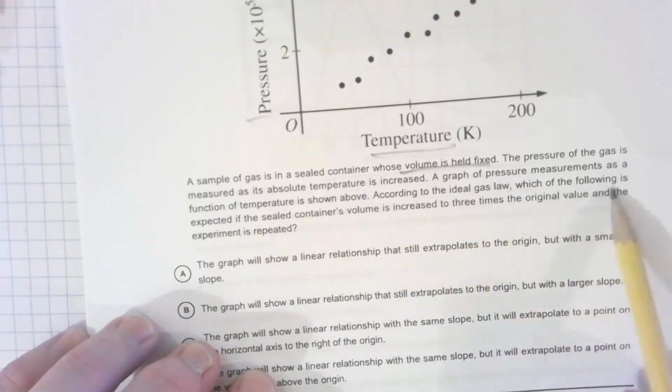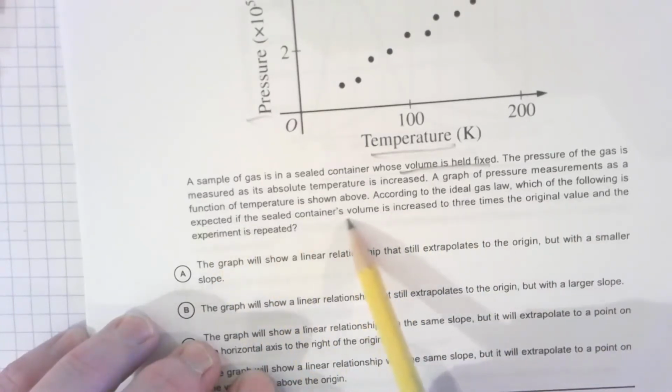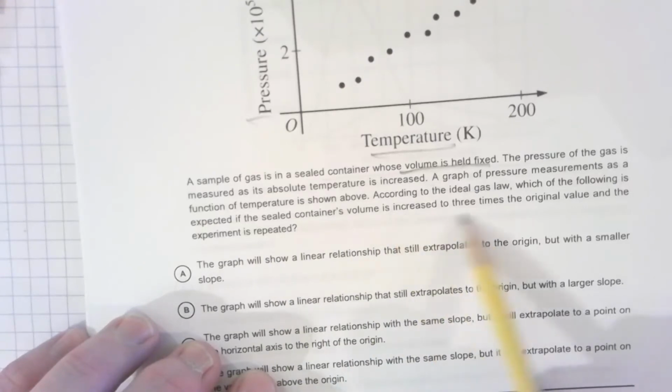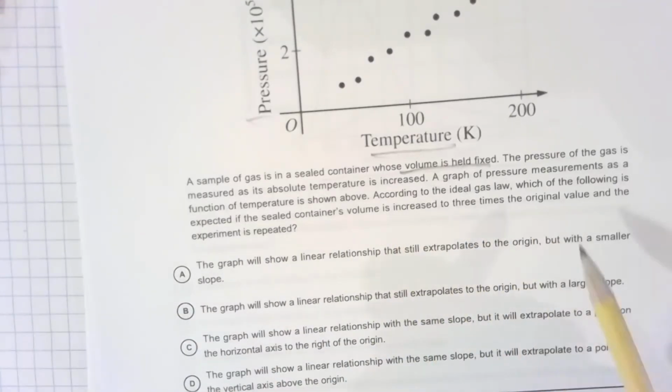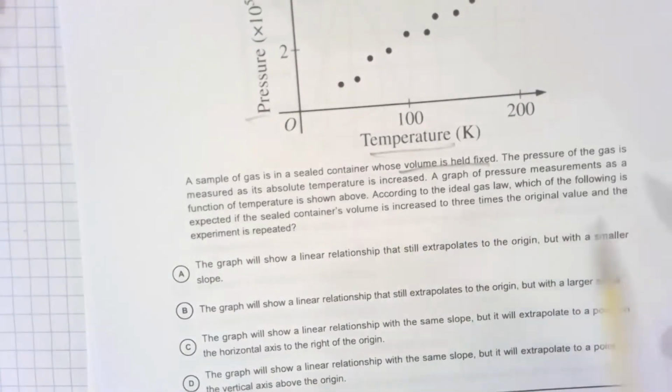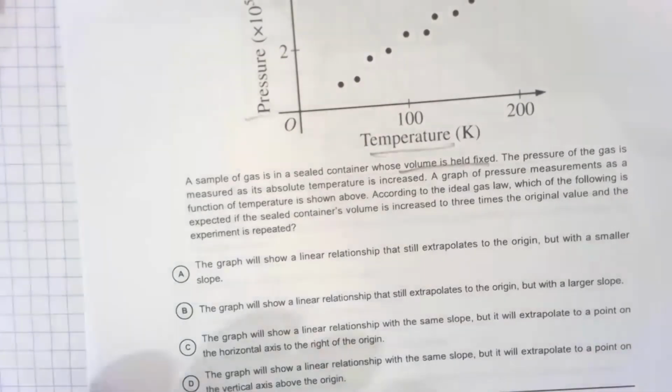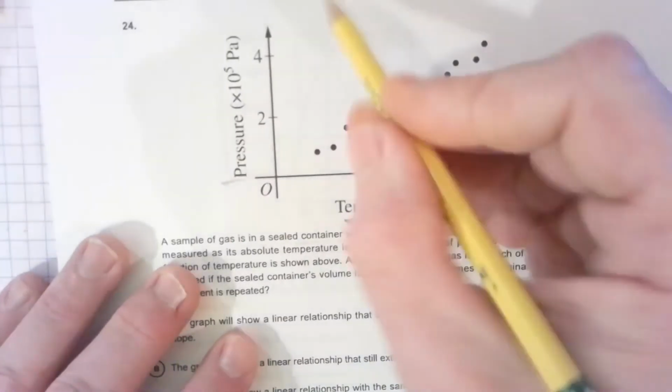According to the ideal gas law, which of the following is expected if the sealed container's volume is increased to 3 times the original value and the experiment is repeated? So they're going to increase it, but it's still going to be fixed for that other experiment. So what we want to look at is this.